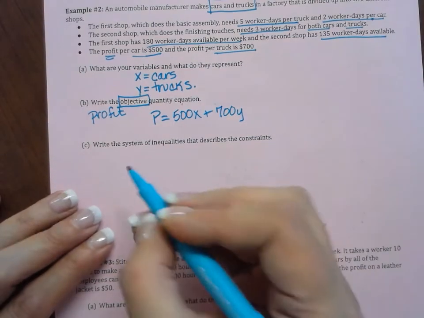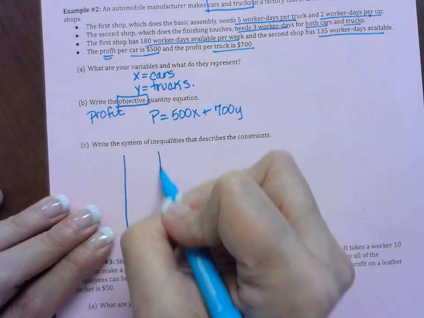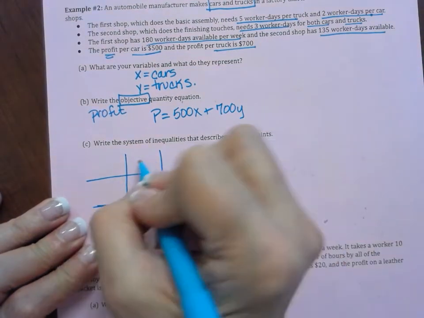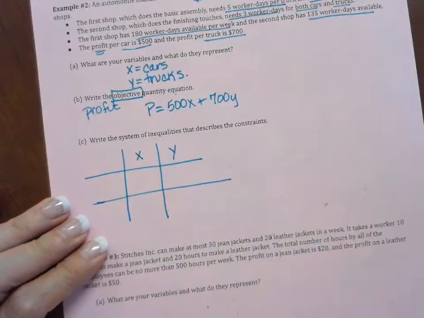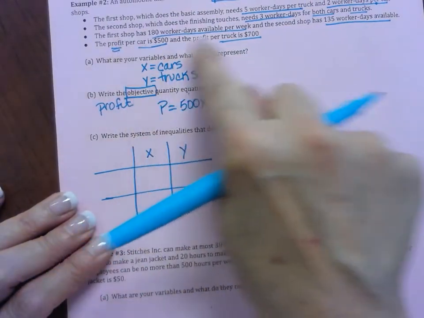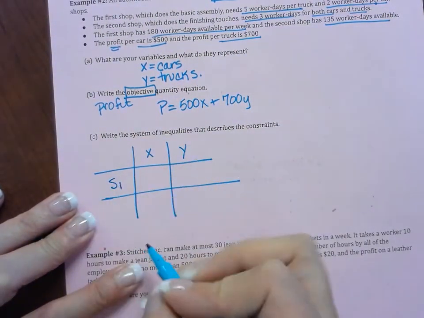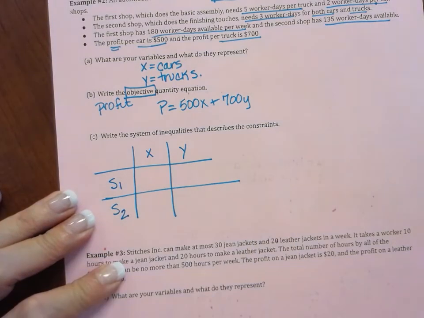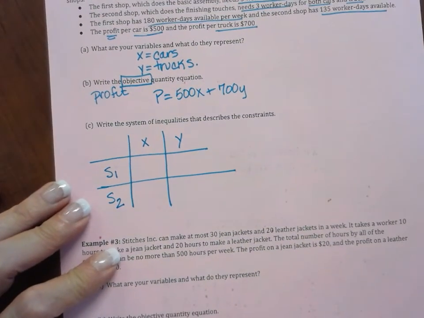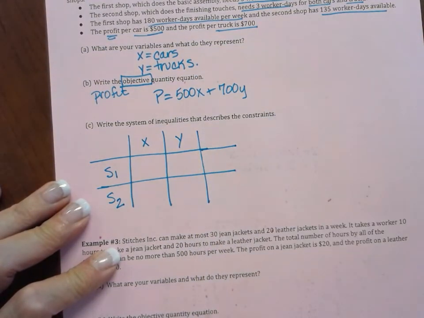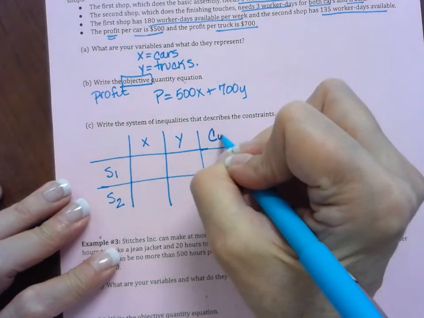Okay, let's make a table again. All right, so I know I'm talking about an X and a Y. I know I'm talking about shop 1, and I know I'm talking about shop 2. And we're going to put a thing for the constraints.